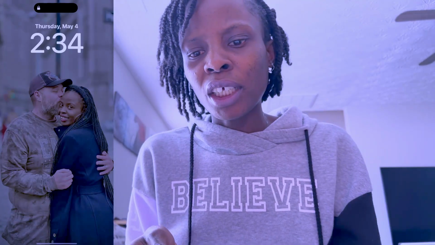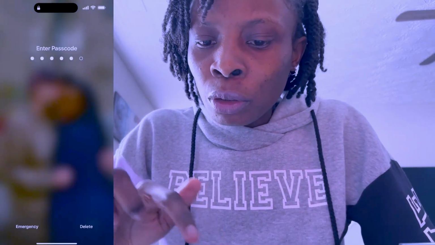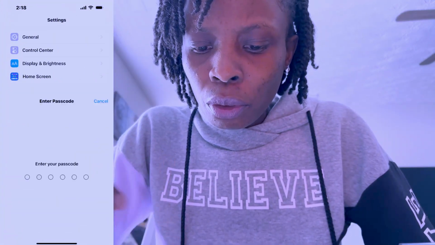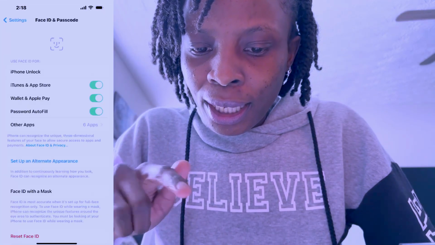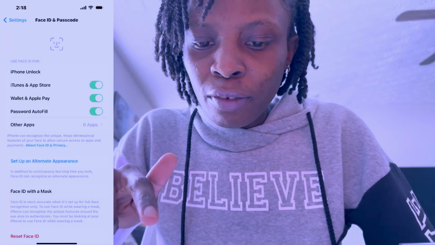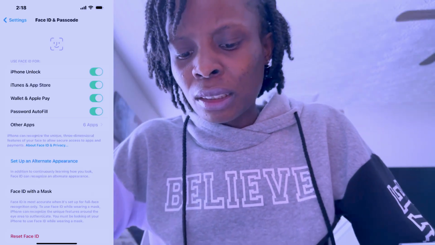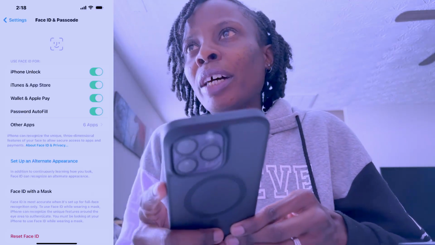For people who are living in Uganda, you can also watch out for that. If you want to enable it again, you go back to the same routine. You go to settings, you go to Face ID and passcode, you enter your passcode, and then use Face ID for iPhone unlock. You say yes. Once it's green, you know that now you have enabled it.